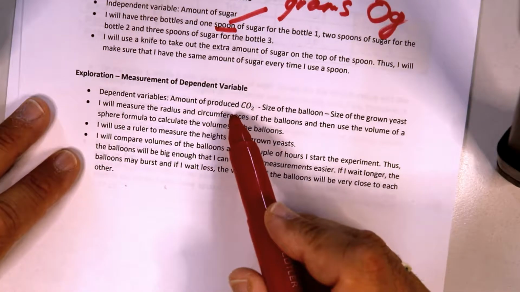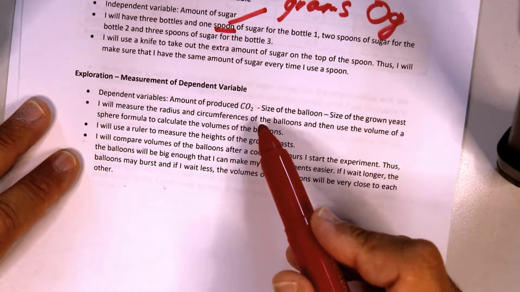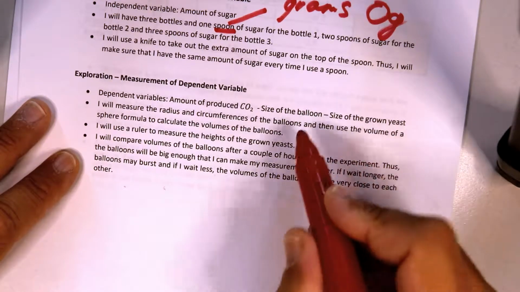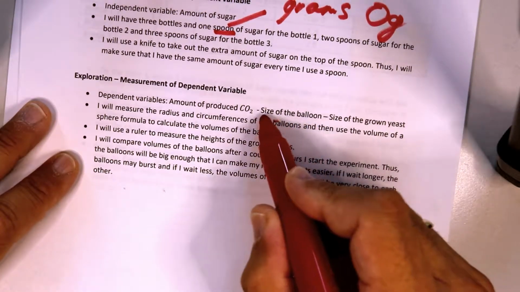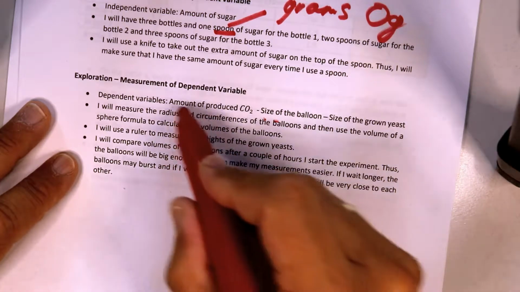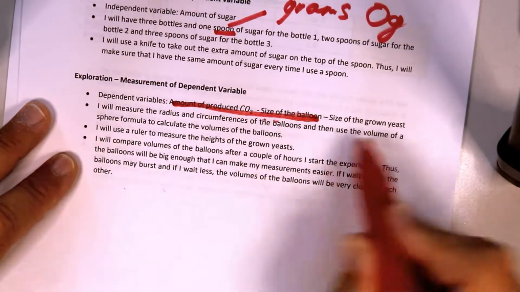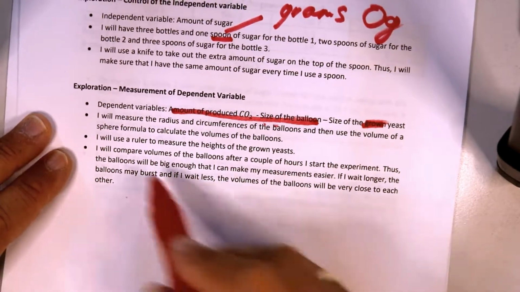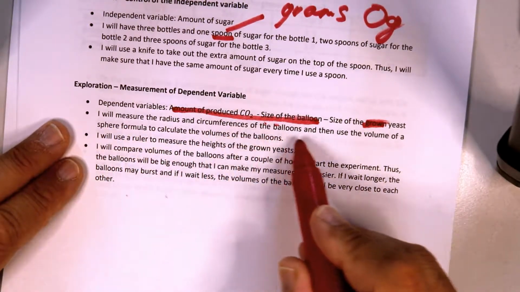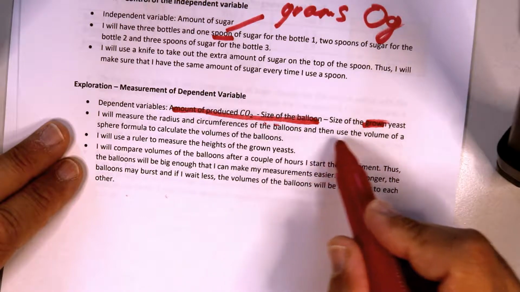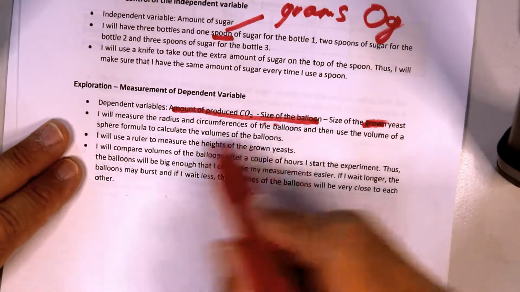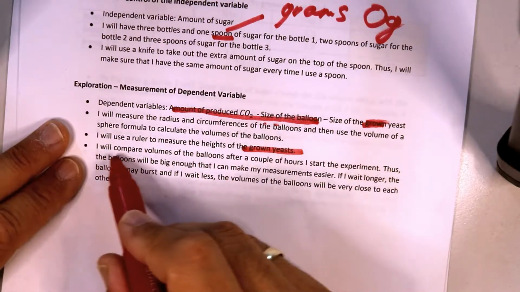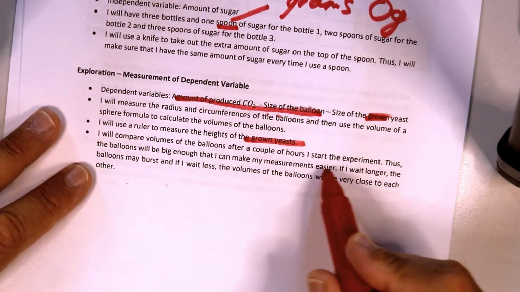Dependent variables, amount of produced CO2, size of the balloon, size of the grown yeast. What do you mean? The size of the balloon indicates the amount of CO2, so I don't understand why there are 2 of them here, and this yeast does not grow. I think he talks about the foam production. I will measure the radius and circumference of the balloon. How often? And then use the volume of a sphere. I will measure the height of the grown yeast. It doesn't grow. I will compare volumes of the balloons after a couple of hours.